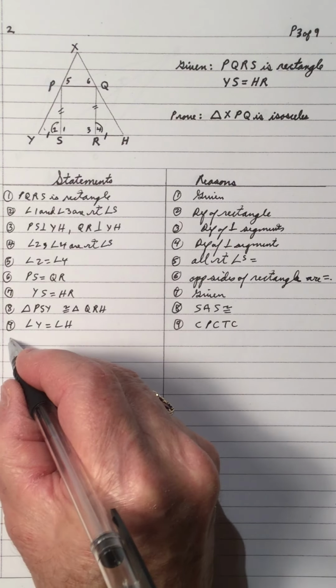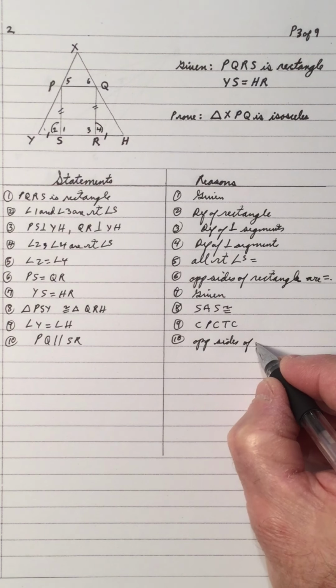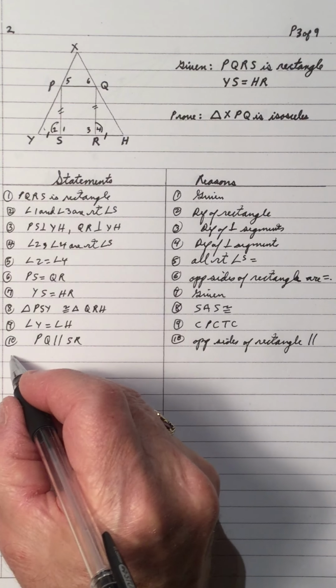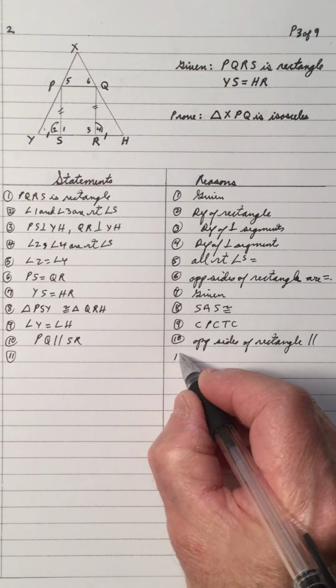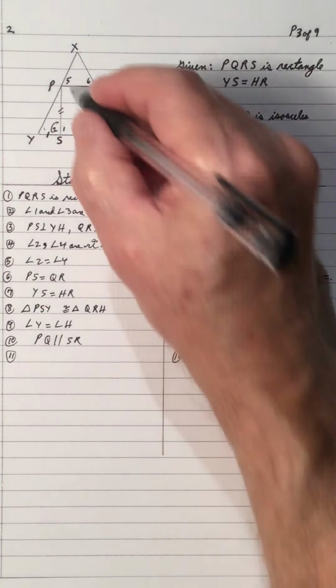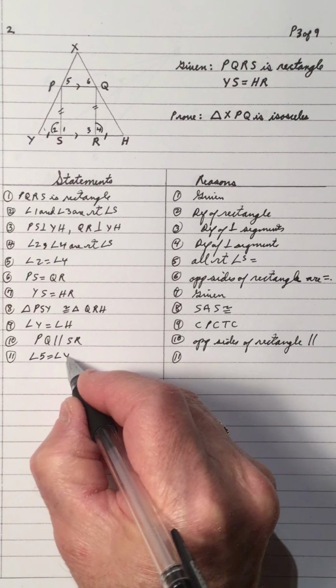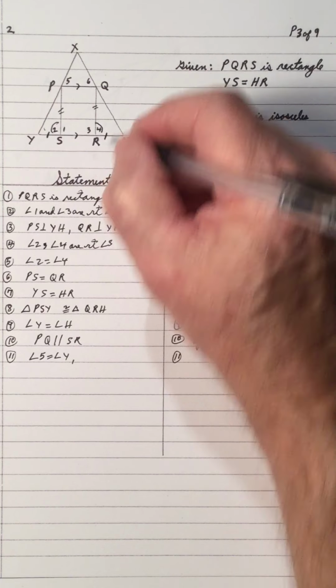Number 10, we have PQ is parallel to SR, opposite sides of a rectangle are parallel. As a result of these two lines being parallel, that means 5 is equal to angle Y, and 6 is equal to angle H.